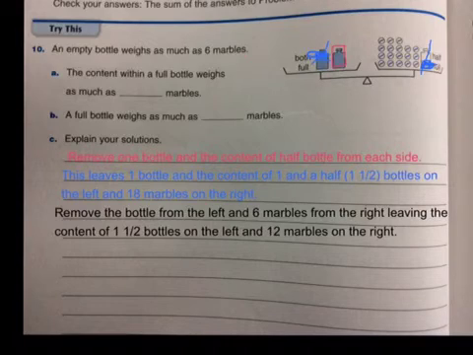And 6 marbles from the right. Okay, 1, 2, 3, 4, 5, 6. I'll remove those. Leaving the content of 1.5 bottles, so only the content right here. I have this content and this content down here. Just the content, the liquid. Leaving that on the left and 12 marbles on the right.